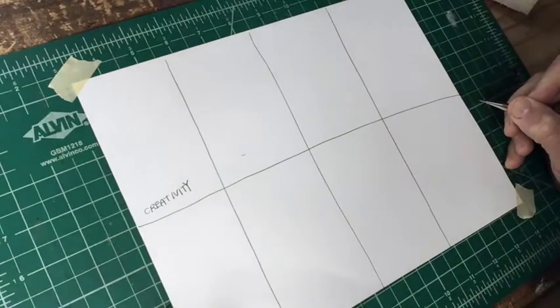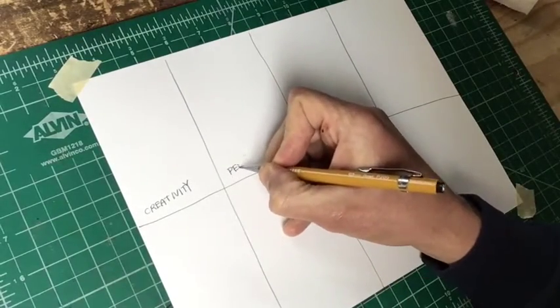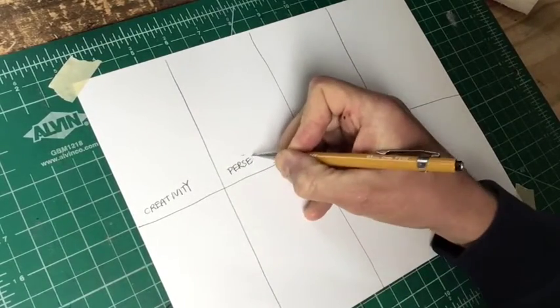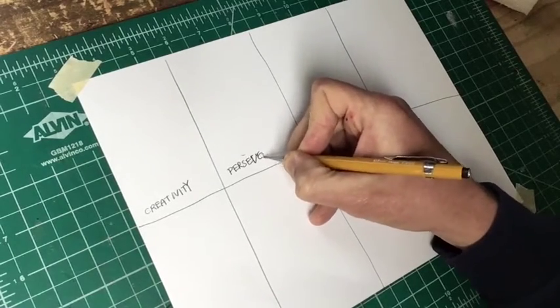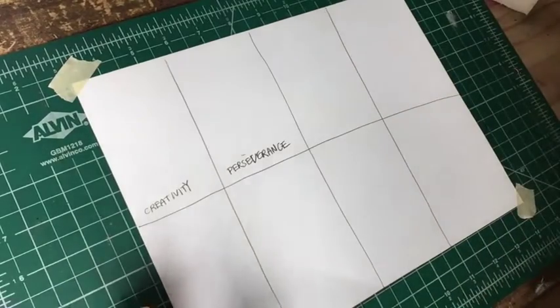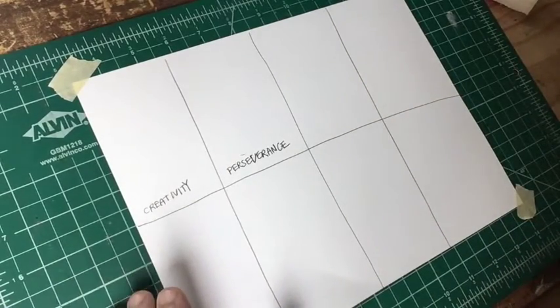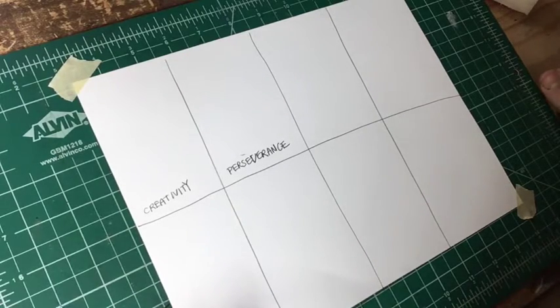Let's see, I'm going to make a symbol for perseverance. Perseverance is the ability to, if you persevere, I'm going to use best guess spelling. If you persevere, you just keep going. You don't give up. That's a quality that sometimes I feel like I'm good at, and other times I wish I was better at. So you can do qualities you're good at, qualities that you want to get good at.